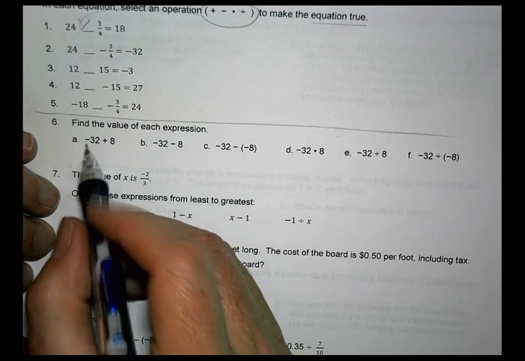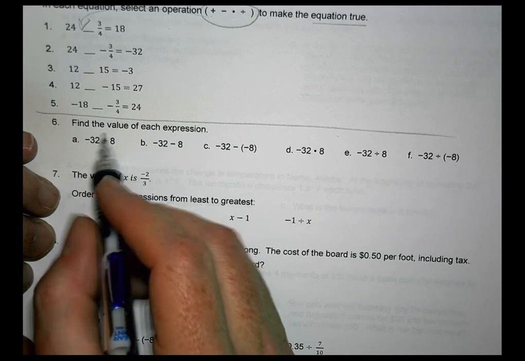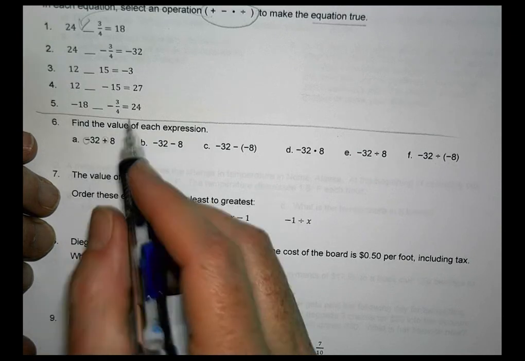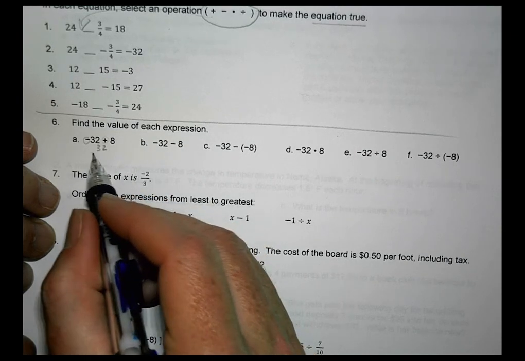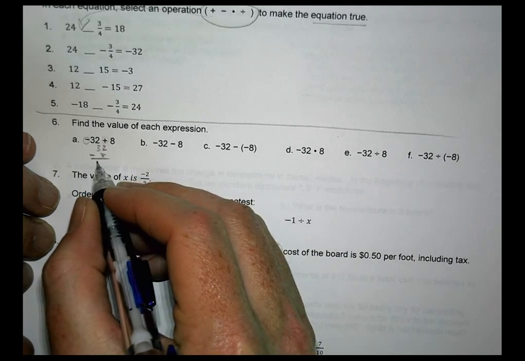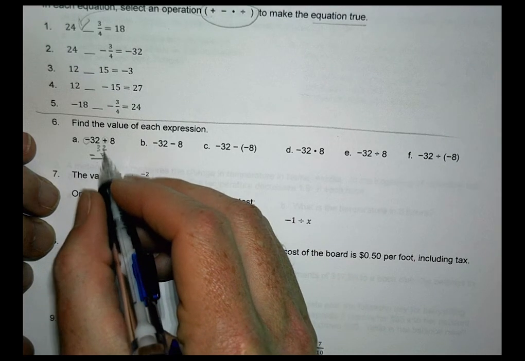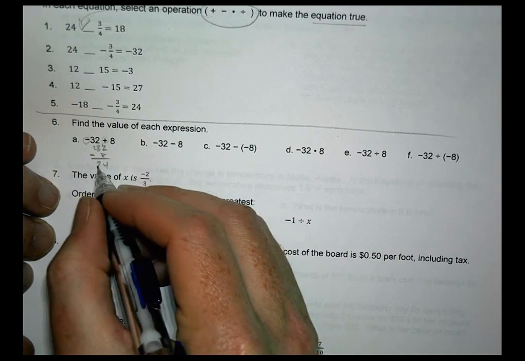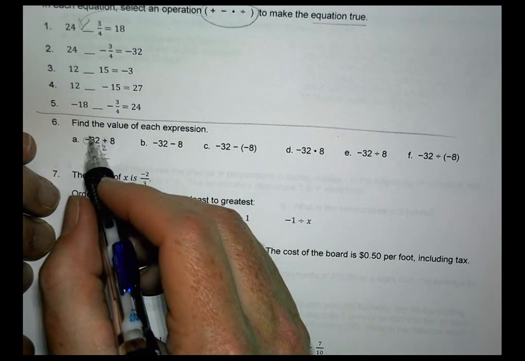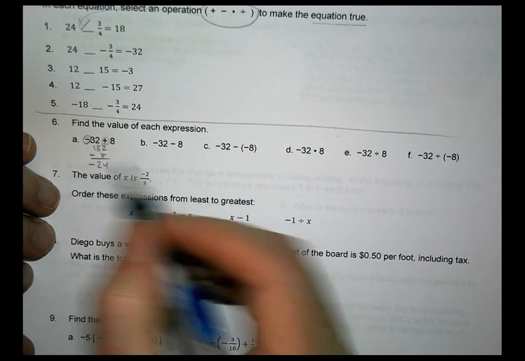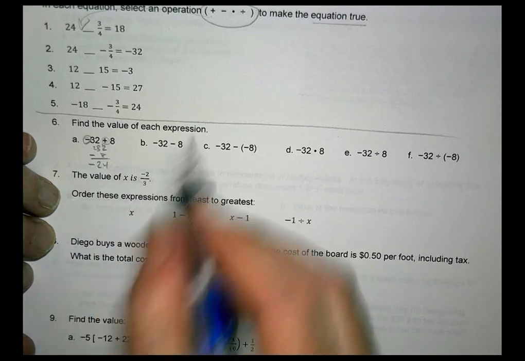First we have negative 32 plus 8. Alright, so in this case our signs are different. So we're going to find the difference, which in our case is 32 minus 8. And 32 minus 8 is going to be, in our case here, I put a borrow there, 12 minus 8 is 4, and we have 2, so 24. But I have more negatives than positives, so it'll be a negative 24 as a solution there.